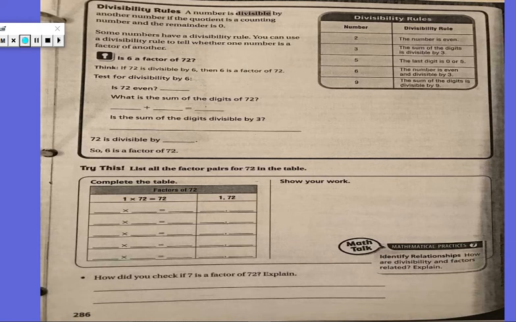So the test for divisibility by 6 is, is 72 even? Okay, yes, that is. It's an even number. Okay, what is the sum of the digits 7 and 2? So 7 plus 2 is 9. Is the sum of the digits divisible by 3? Yes. 3 times 3 equals 9. And there's no remainder. So 72 is divisible by 6. Okay, so 6 could be a factor of 72.